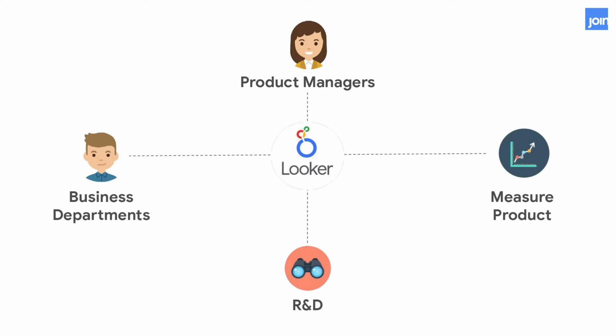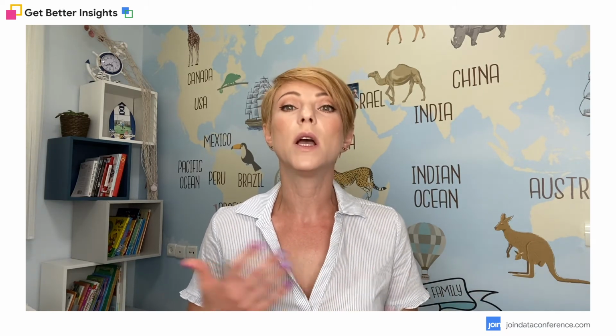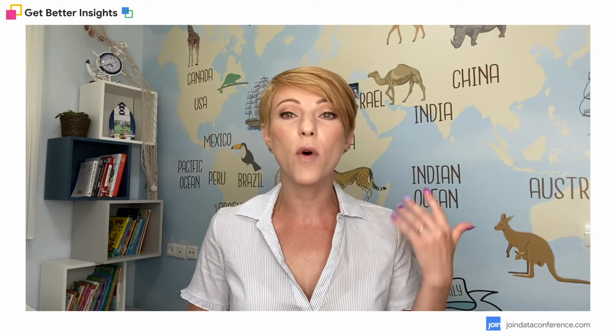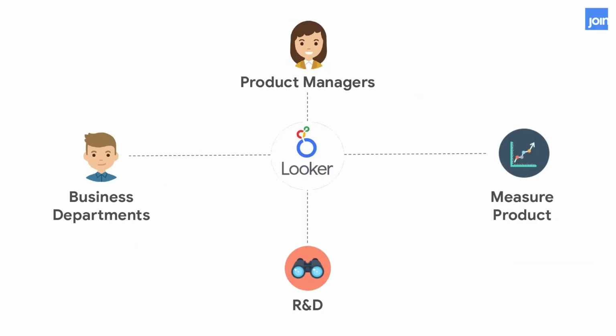And of course, R&D. R&D is a whole world of analytics. They measure the product, and they measure themselves as a group, as a team, as a unit, to understand how we can perform better. And of course, all the business departments, CSM, sales, finance, operations, and even HR, all use Looker today as our BI platform, and all of them have really different business needs and business KPIs.